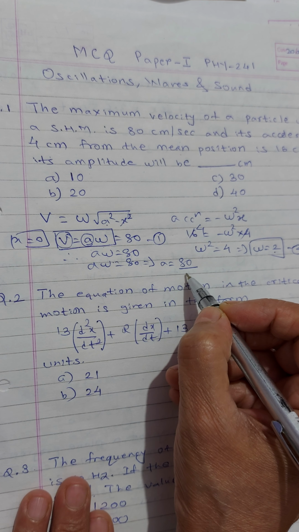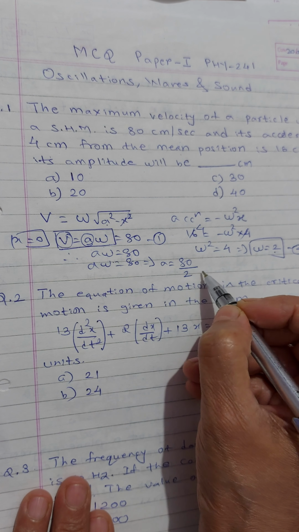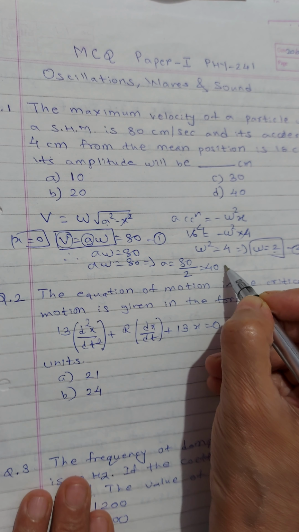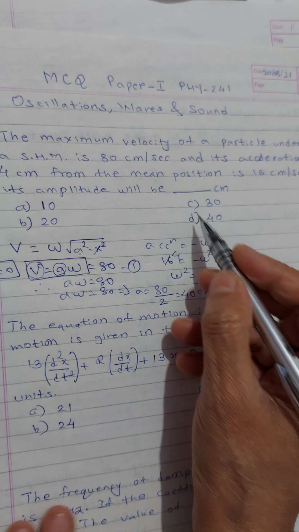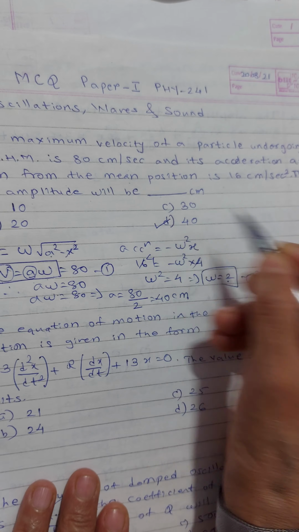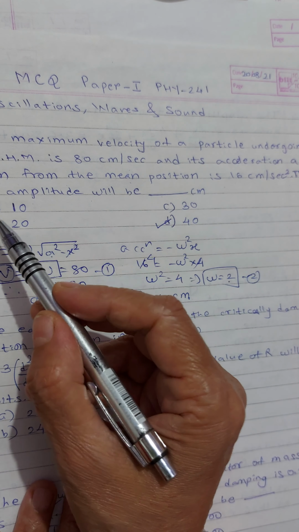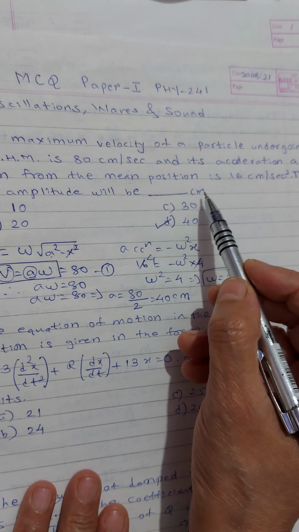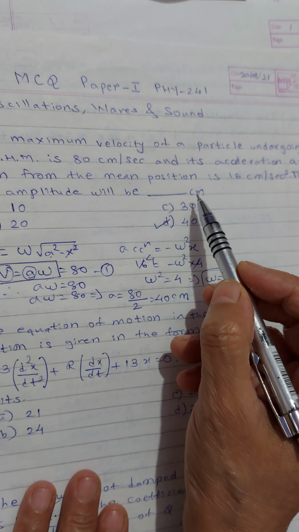Omega is how much? 2. Fine. So this will give me how much? 40 centimeter. So here the correct option will be D. What is asked? Its amplitude will be dash centimeters. So amplitude will be 40 centimeters.